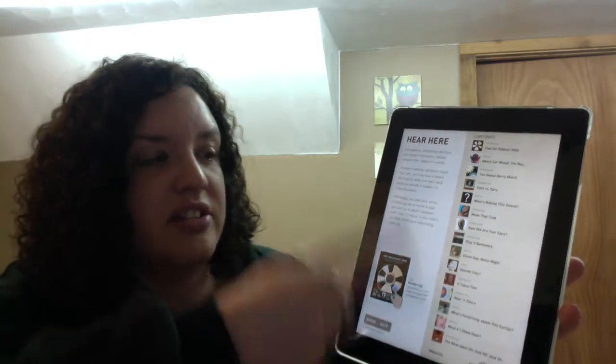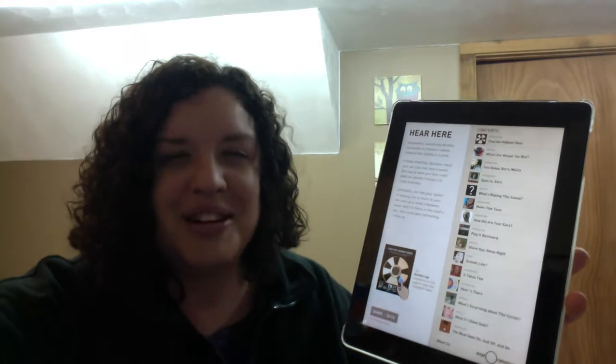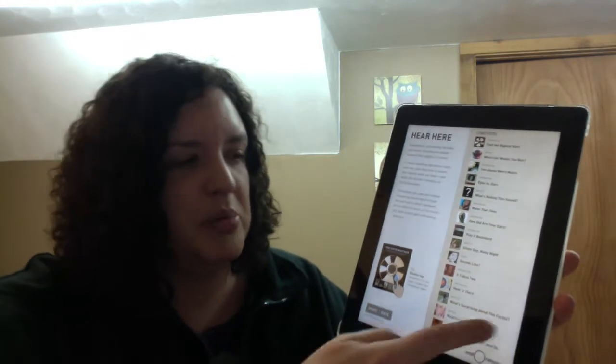Table of contents, there are a ton of different exercises that the students can do here. And in our time constraints, I can't show all of them, but I'll show you a few and show how these can be teachable moments with students. The first one that you come to is called Find the Highest Note.